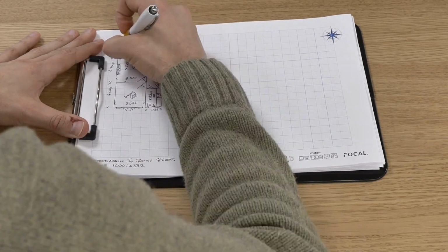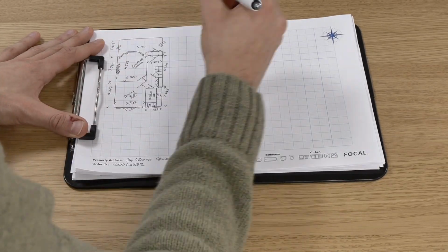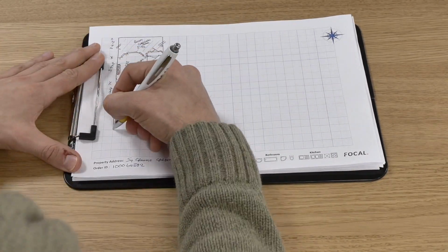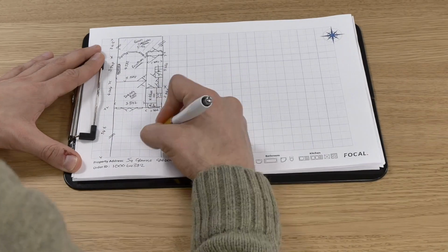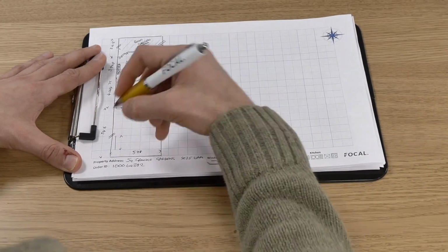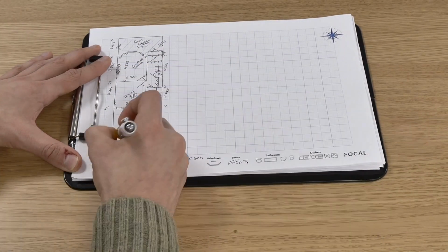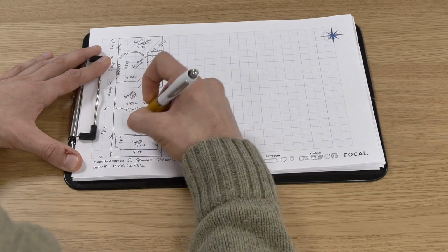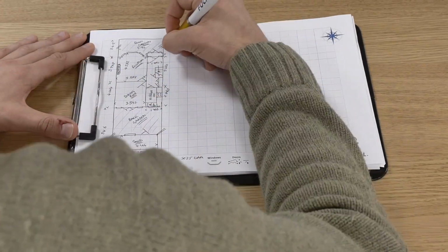So once everything is done internally, time to move to the external stuff. Finish off the ground floor with any external space, things like gardens, front and back, balconies, roof terraces, anything like that. To make outside spaces clear, hatch the area that you've just drawn. This way it won't be included in the overall square footage or the internal square footage. Once that's done, the ground floor is complete.